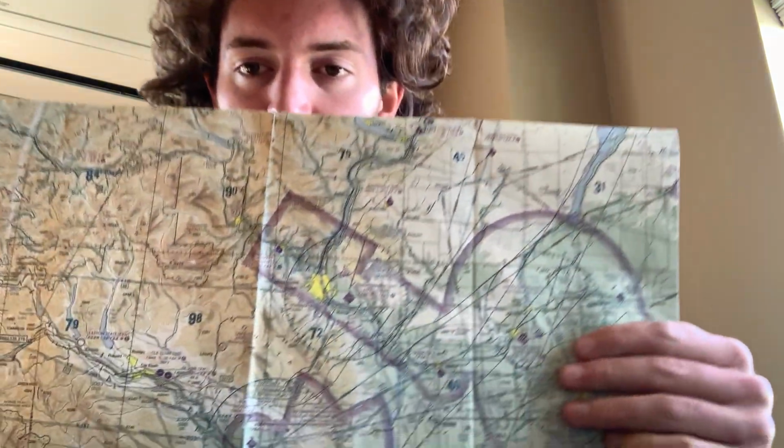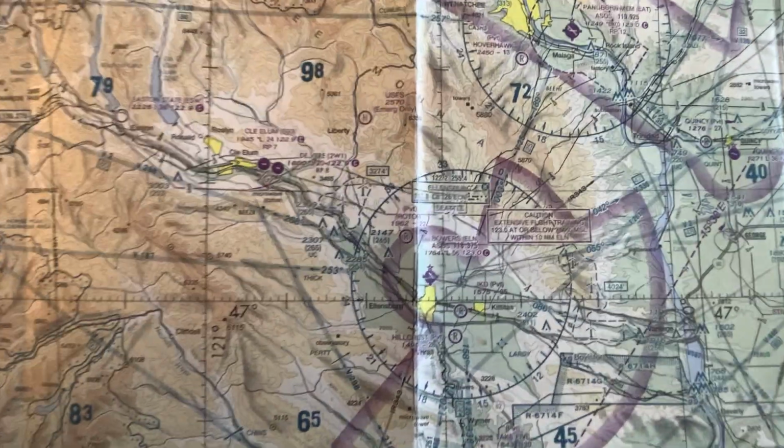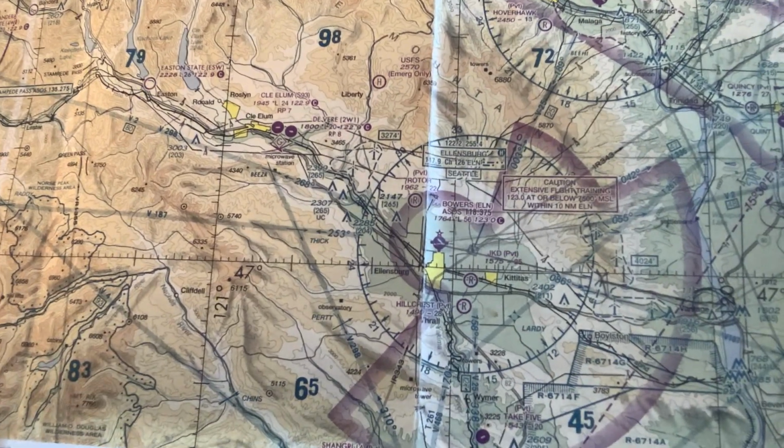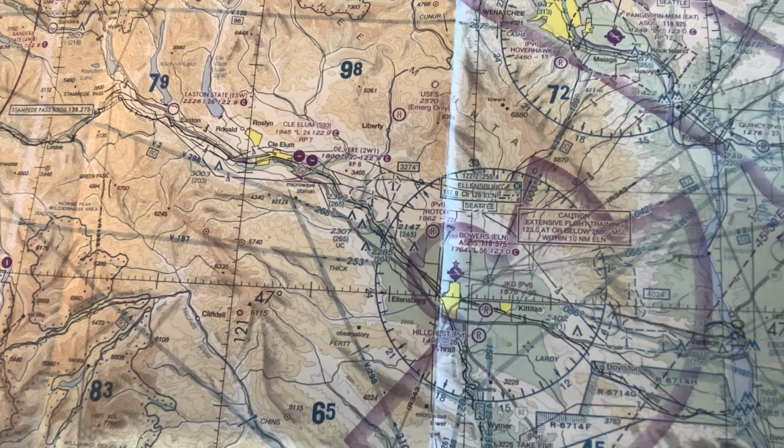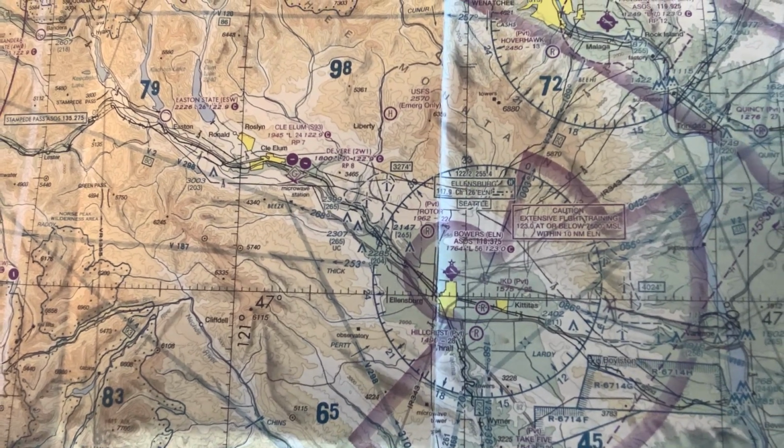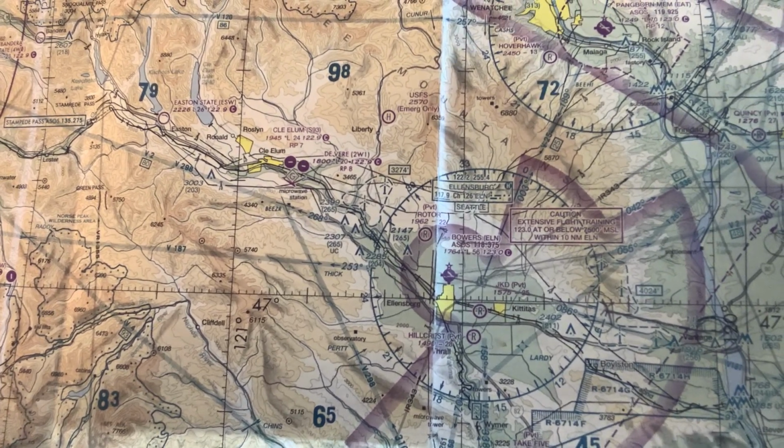Okay, so another difference is if you take a look at Ellensburg here, which is right in the middle of your screen, to Cle Elum and De Vere, which is to the northwest a little bit. The difference between those two airports is that Ellensburg has tick marks around it, while the other two airports don't.